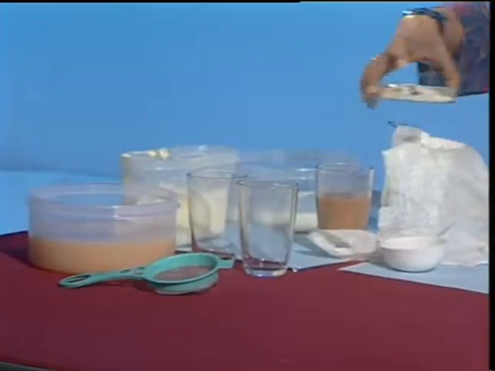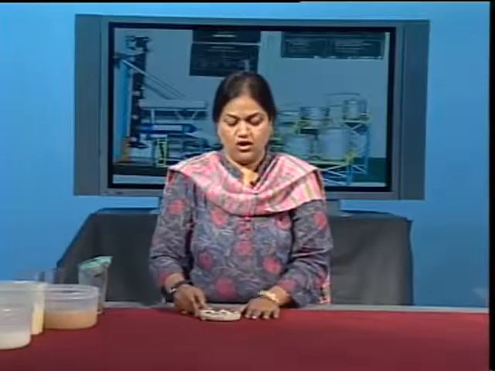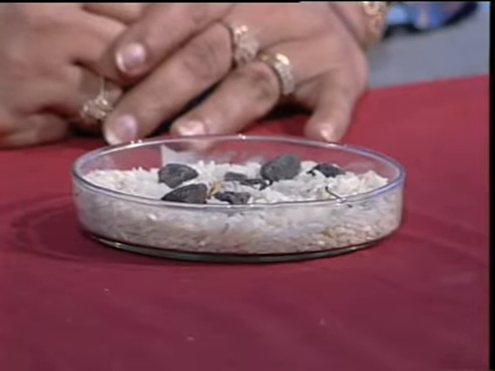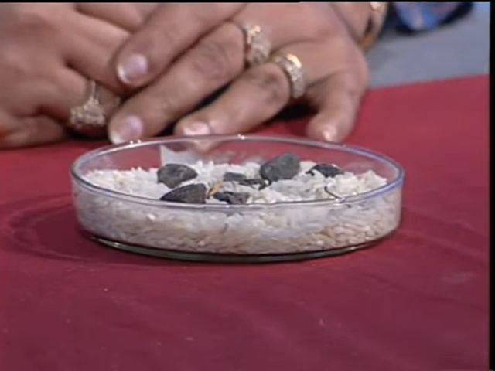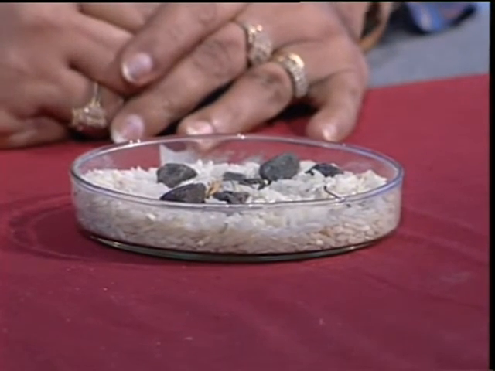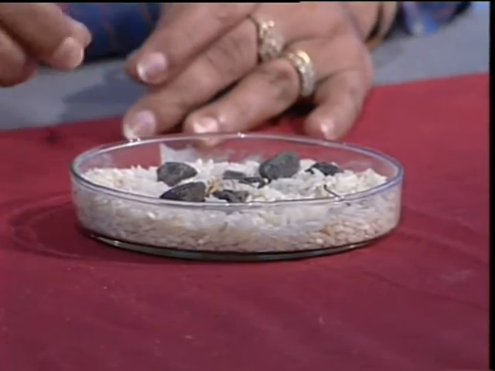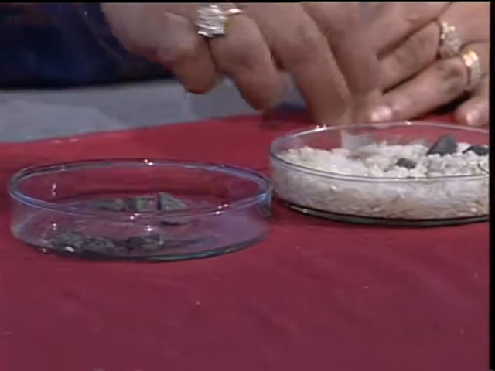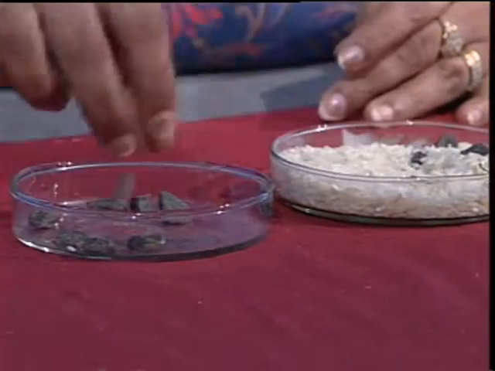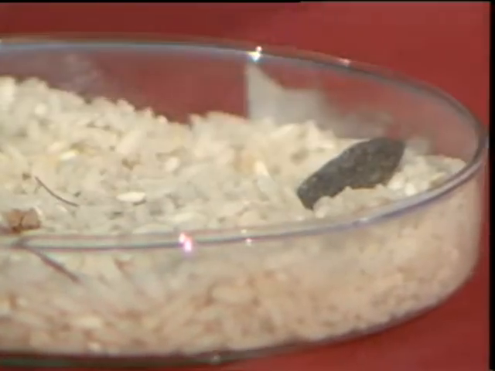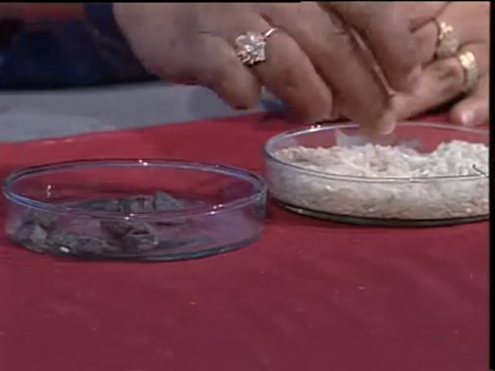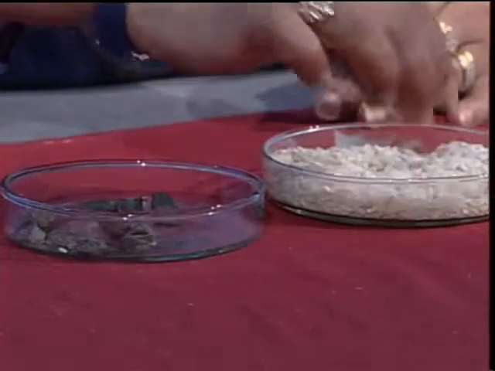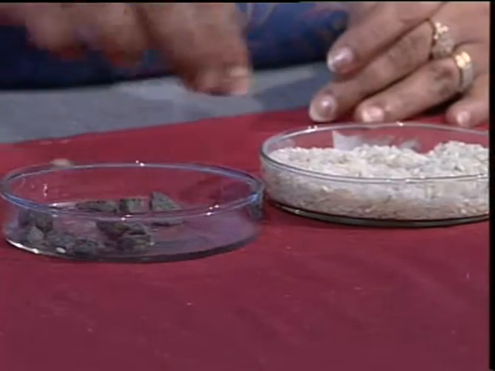Let me start with rice. This is rice with some stone pieces in it. Now there is a difference in the size of the stone pieces and the rice. How do we separate the stone from the rice? This is done by a simple method of hand picking. Because the size of the stone is different from the size of the grain, very easily you can separate out the stones from the rice.